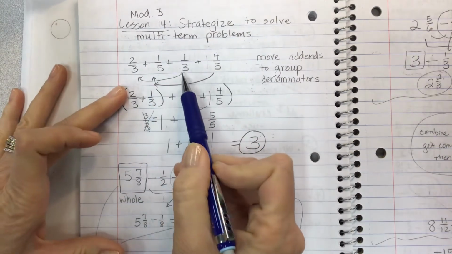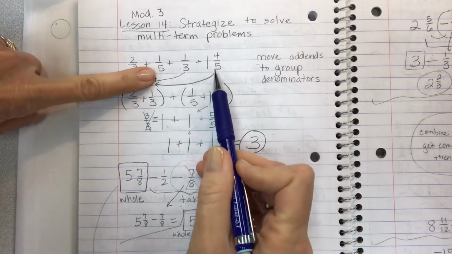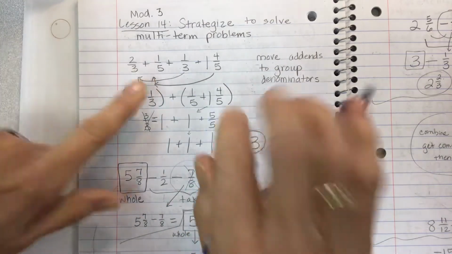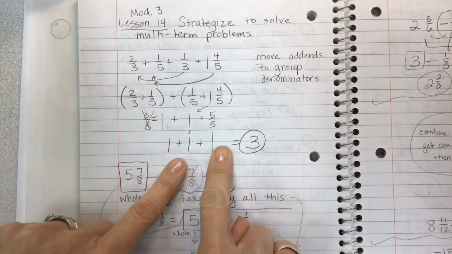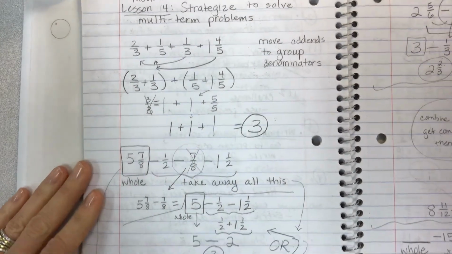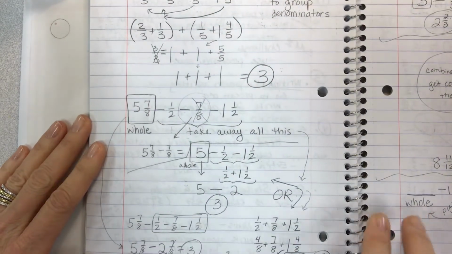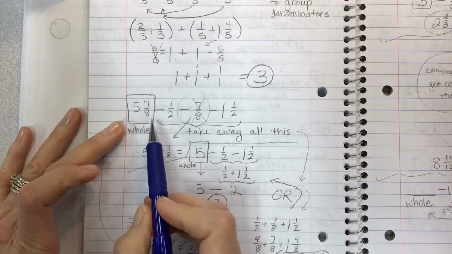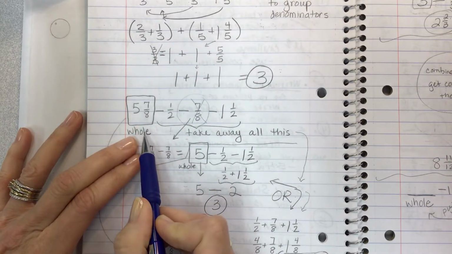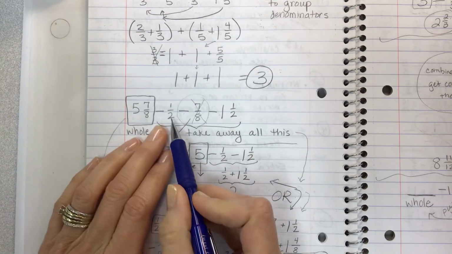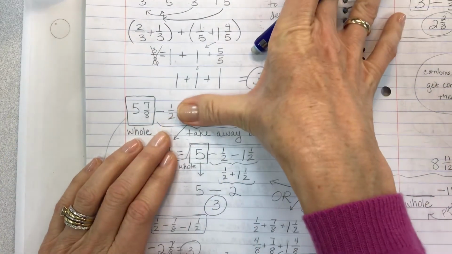So when adding things, today we're going to talk about joining like terms. Shuffle them around so that you put the thirds together, the fifths together, and it will help you get simple answers. With subtraction, like for example here, if I start out with 5 7/8 and this is my whole, from that I would take away a half.